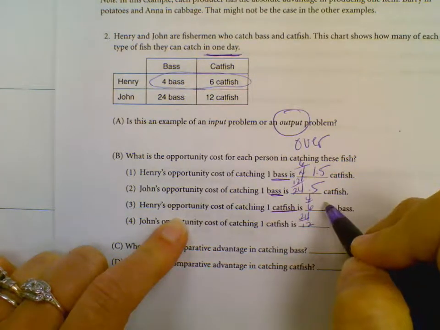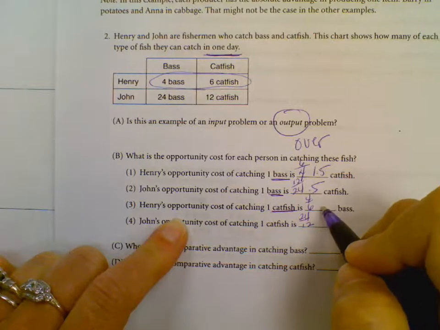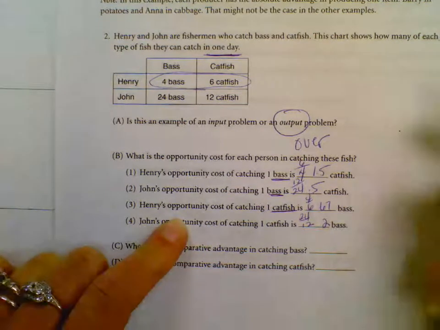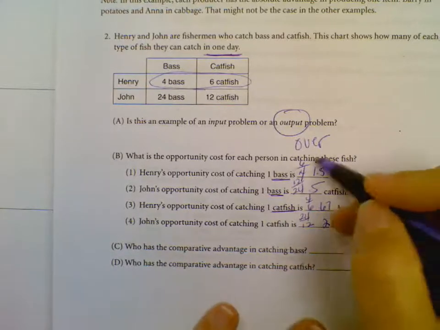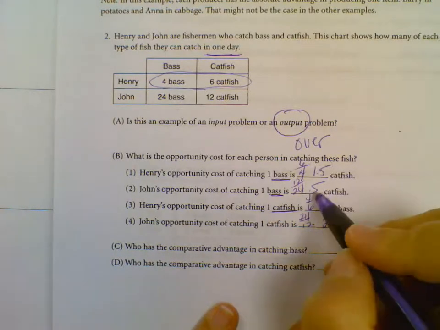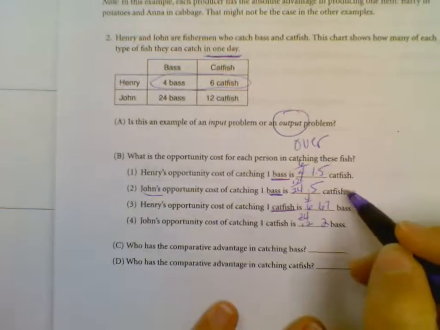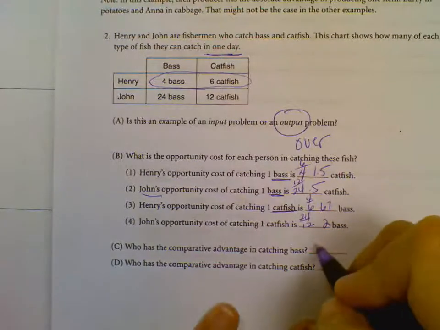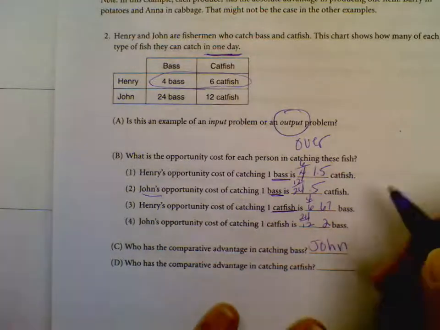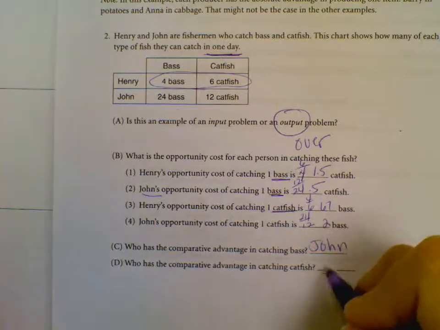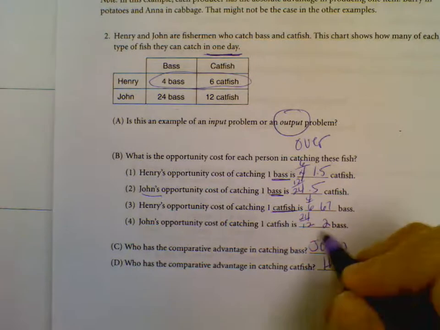So this comes out to be 0.67, or 0.66 repeating, and 2. So we're going to evaluate for bass who has the lowest opportunity cost. Since 0.5 is less than 1.5, John has the comparative advantage in catching bass. And then down here, 0.67 is less than 2, so Henry has the comparative advantage.